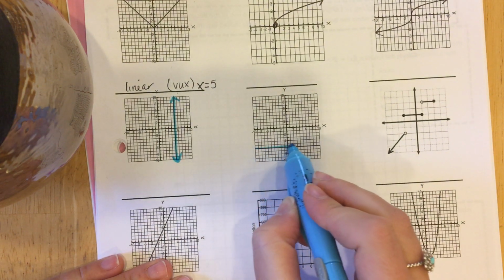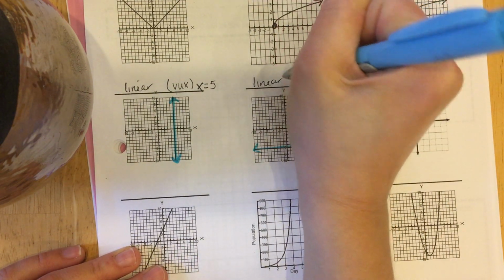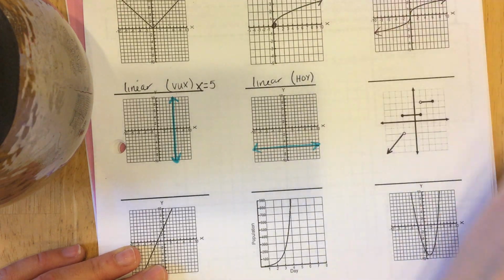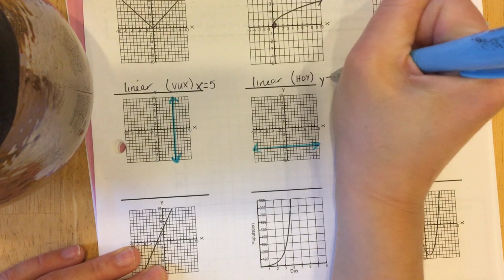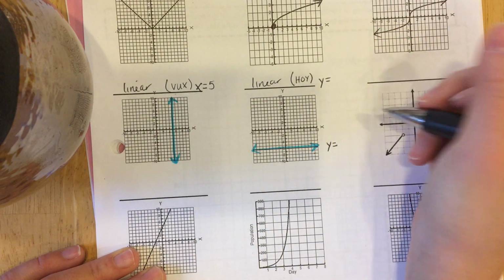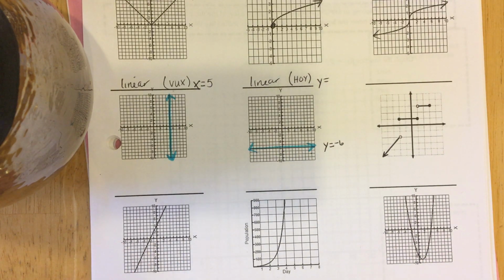This next one is horizontal. So this is still linear, it's still a line, but since it's horizontal, we use the abbreviation HOY. Horizontal line, 0 slope, y equals. Okay, this would be the equation y equals, I think that's -6. Can't really see that very well.